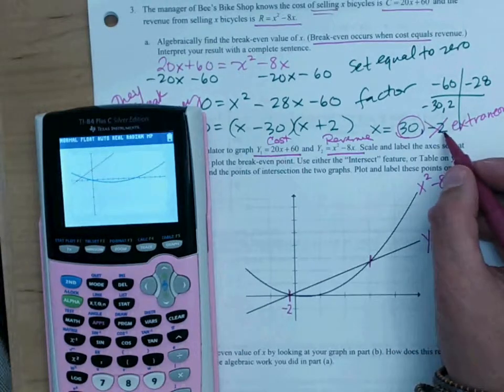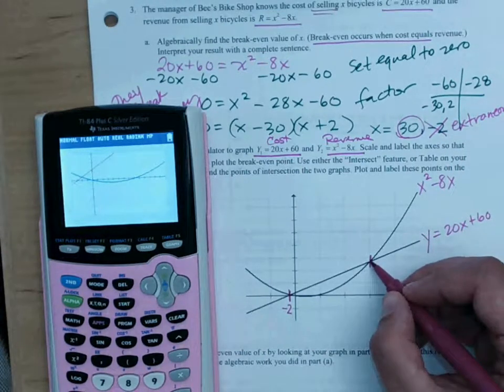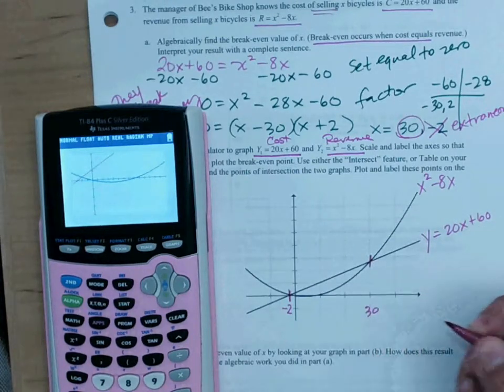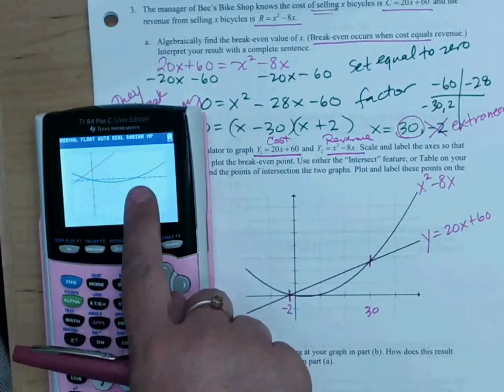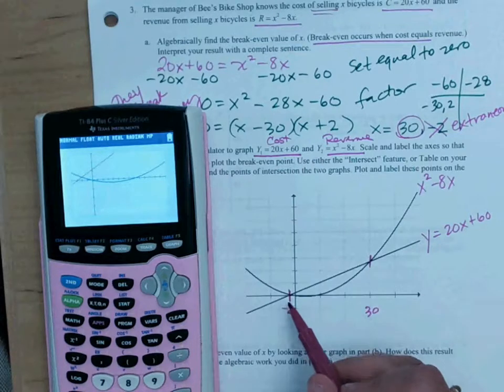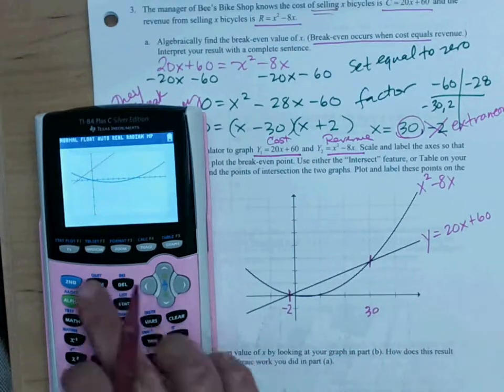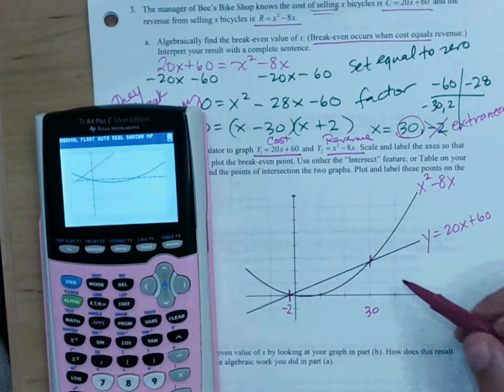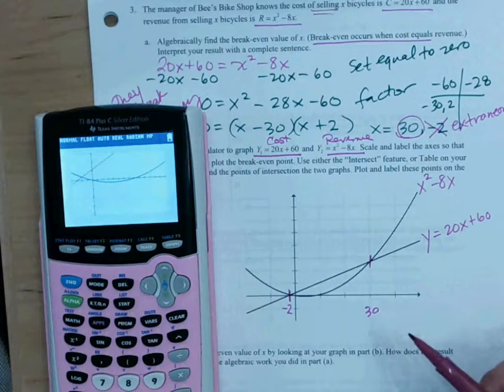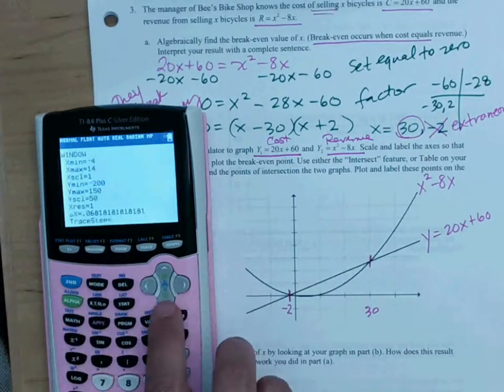Because those were the two solutions we got, where they intersect. And this has to be x equals 30. To see this, we have to play around with the window. It has to at least go over to 30. Does everybody understand where I'm getting these two x values from? Okay, so let's go to the window.